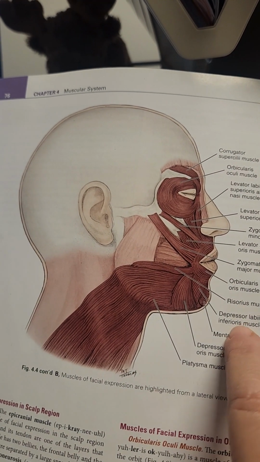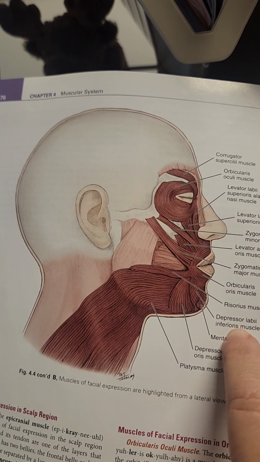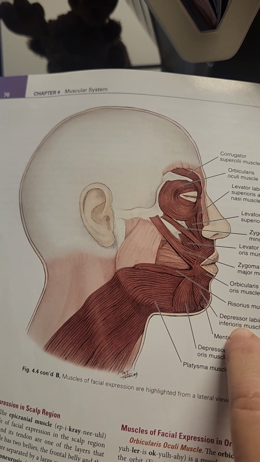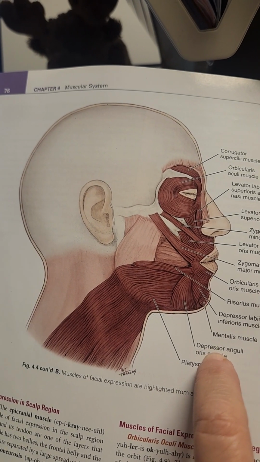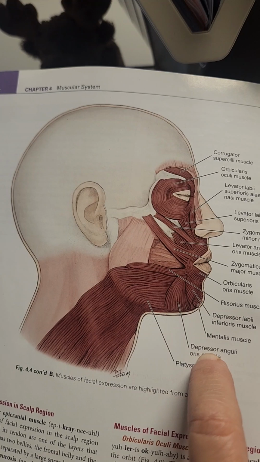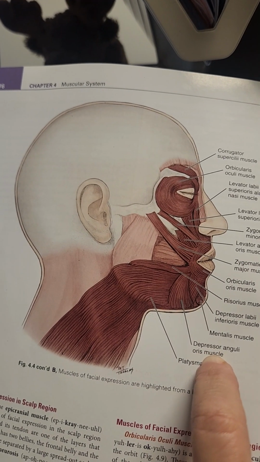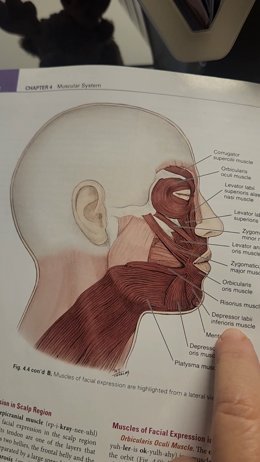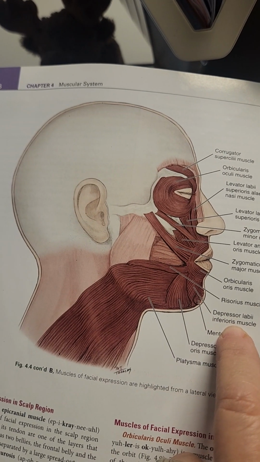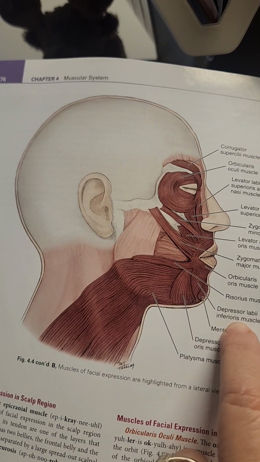The depressor labii inferioris has an insertion of the lower lip. The anguli oris, so the angle of the mouth, lowers the corner of the mouth and gives us a frown. The depressor labii inferioris, that is lowering the lower lip or depressing the lower lip.